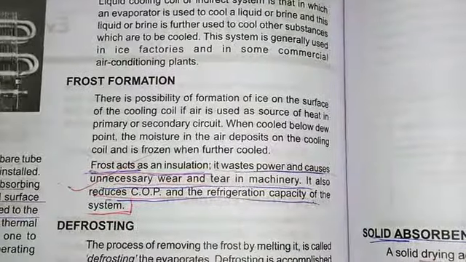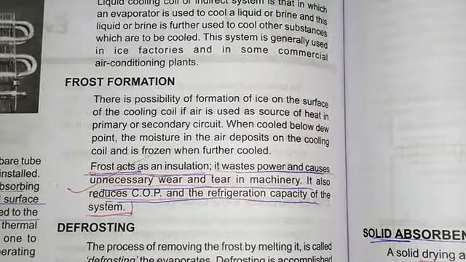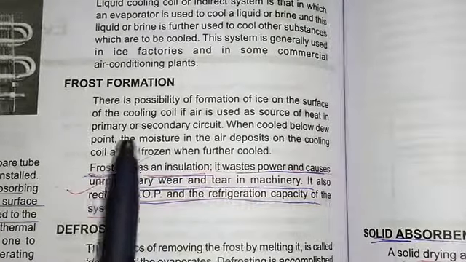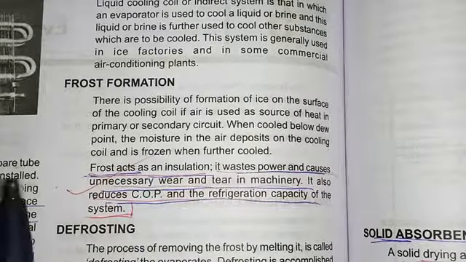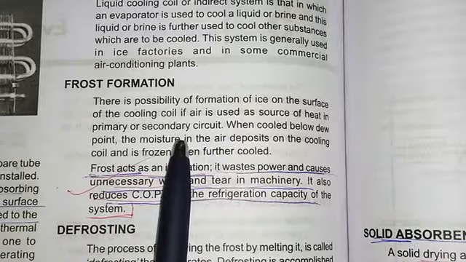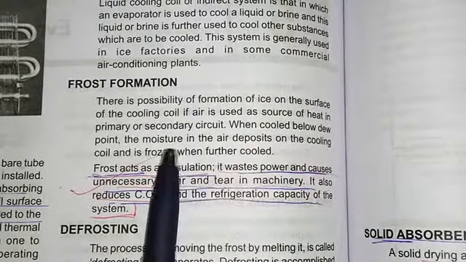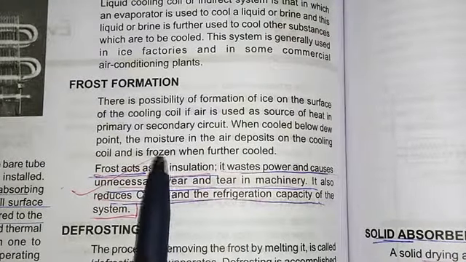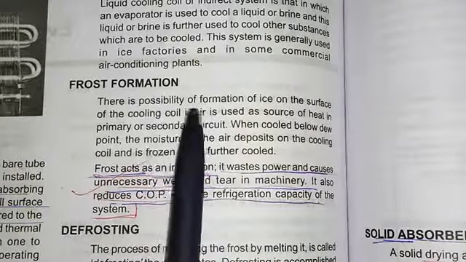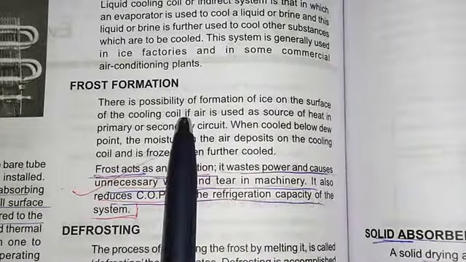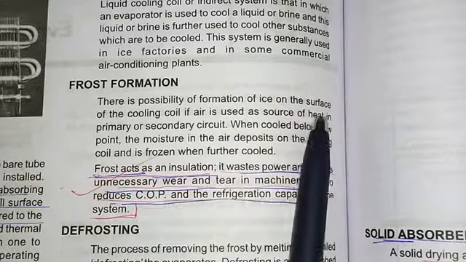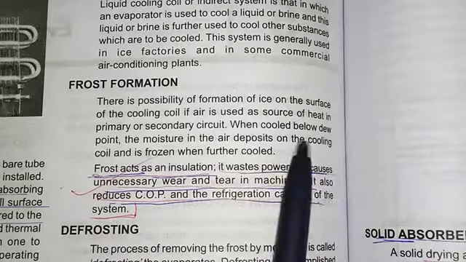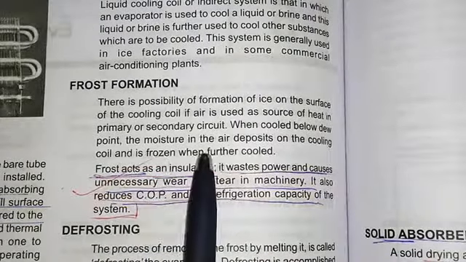Now let's see what frost formation is. So you know that air contains moisture, water droplets, so that may condense on the inside surface of your refrigerator cabinet. So that is an undesired thing. See, there is a possibility of formation of ice on the surface of the cooling coil. If air is used as the source of heat in the primary or secondary circuit, when cooled below dew point, the moisture in the air deposits on the cooling coil and is frozen when further cooled.